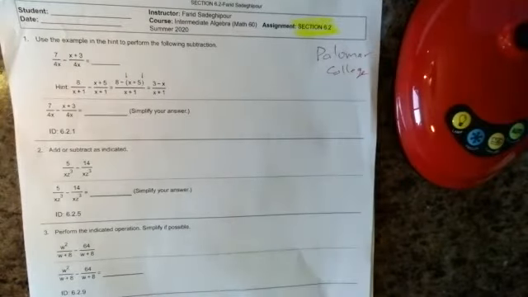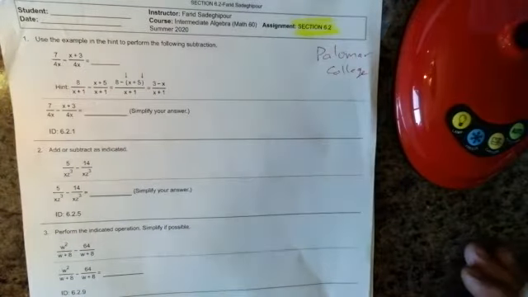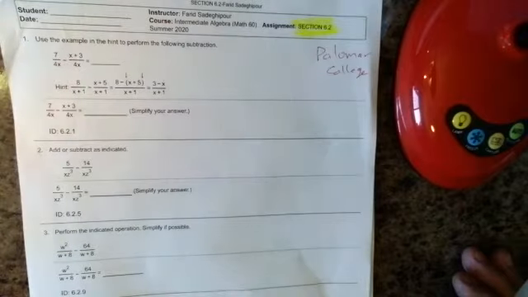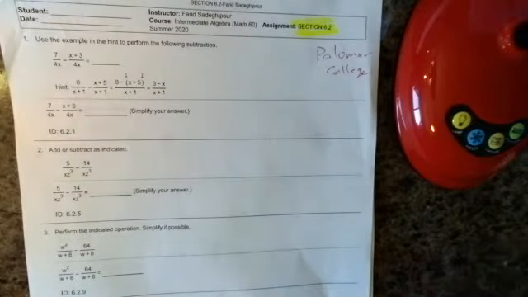We continue with chapter 6, section 6.2. I already posted a copy of his pages on Canvas. So I'm hoping that you may print a copy of this while you're watching this video and follow the process.